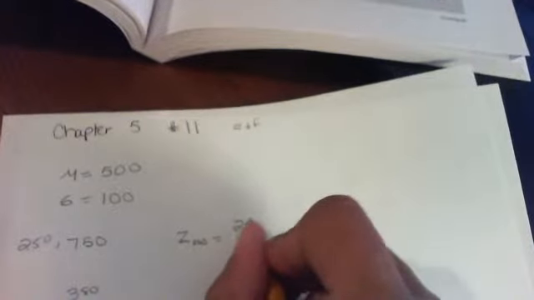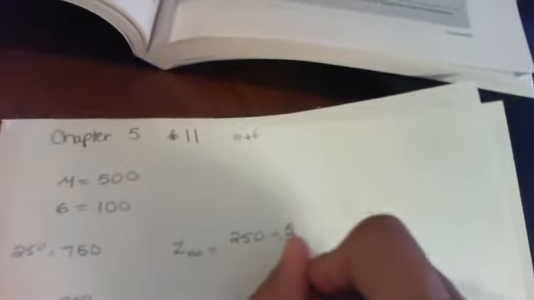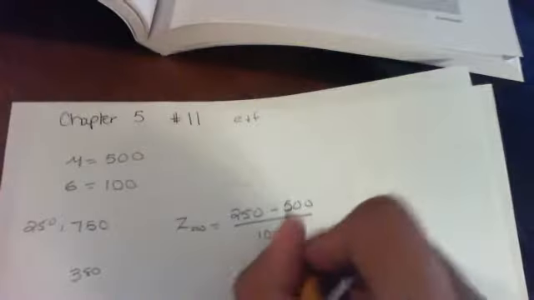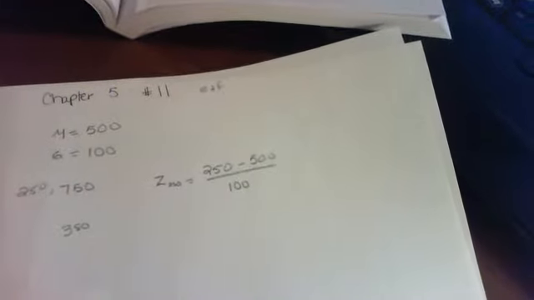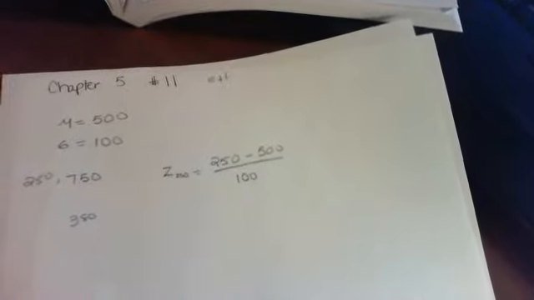So if I come back here, I'm going to have a Z, let's say for 250, equal to 250 minus 500 divided by 100. I'm using a calculator on my phone.